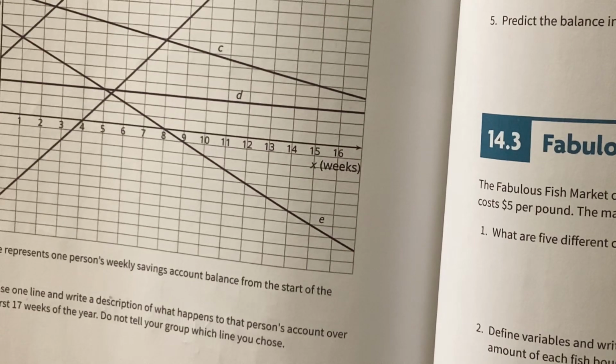Back 2, why don't you take C? Describe C. You 2 take D, and you 3 there, why don't you describe what's going on in E? So we'll do them all.